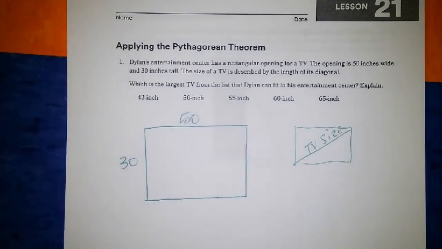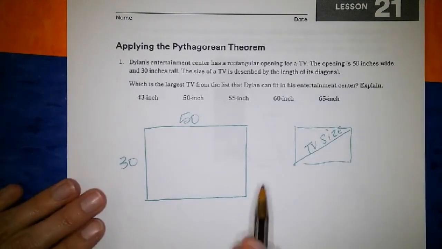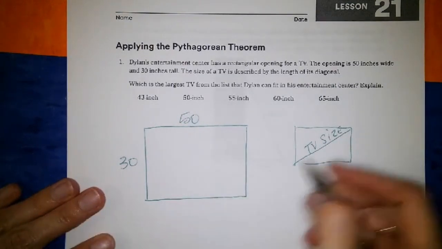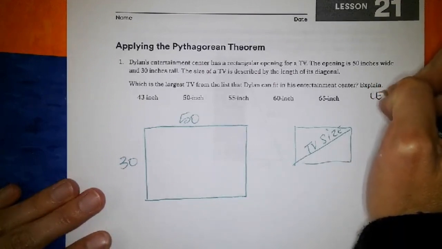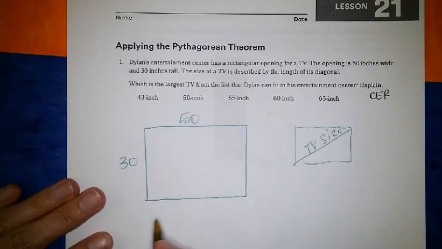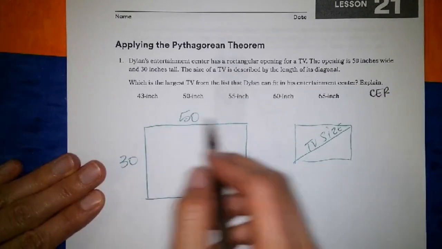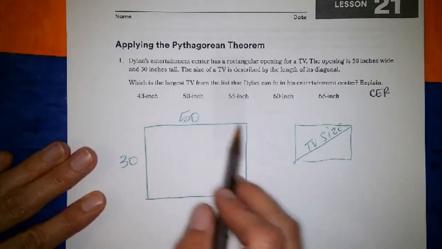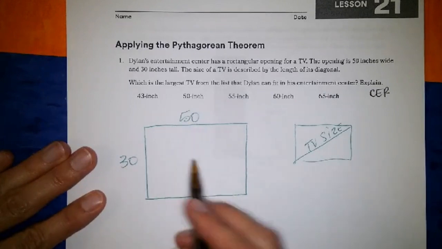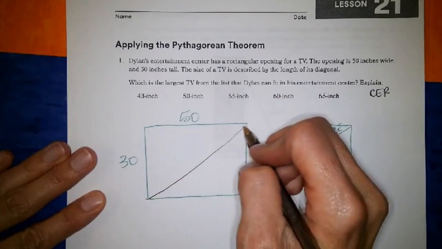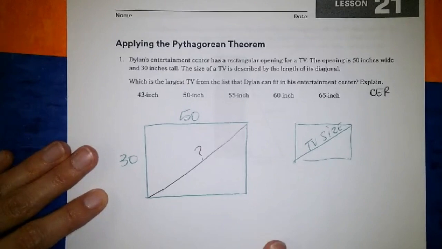We are going to figure out which is the largest TV from the list that Dylan could fit into his entertainment center, and then we're going to explain using a CER. Here we go. So we know that we have a rectangle, and it is 30 by 50, but we want to figure out how big our hypotenuse is.